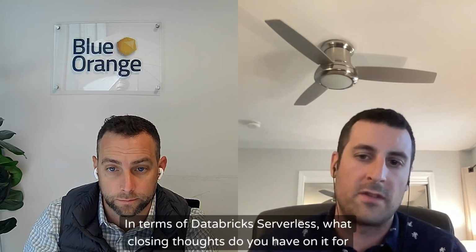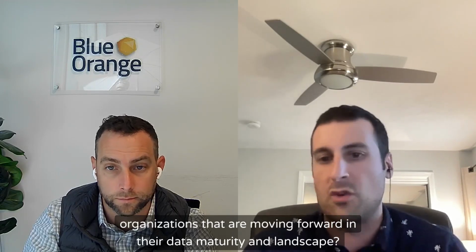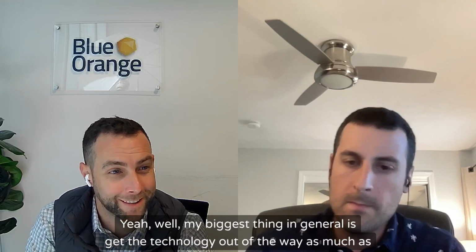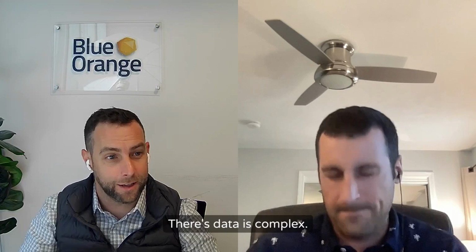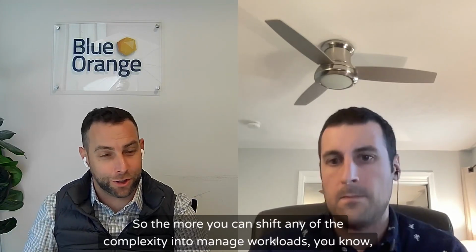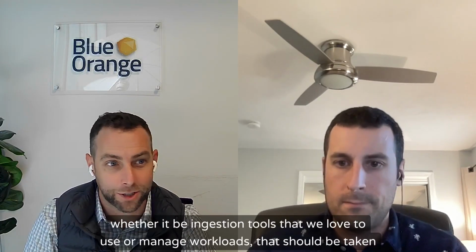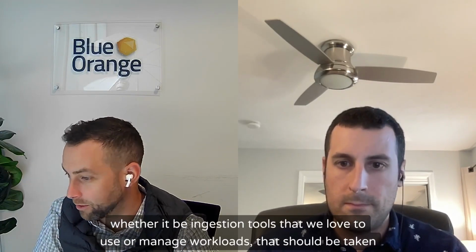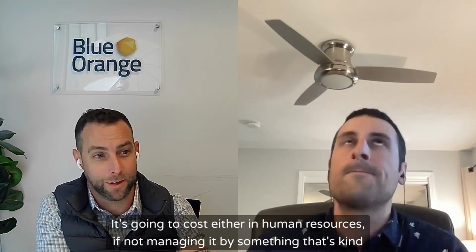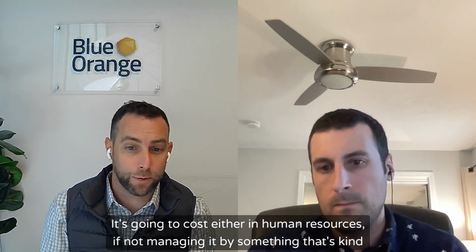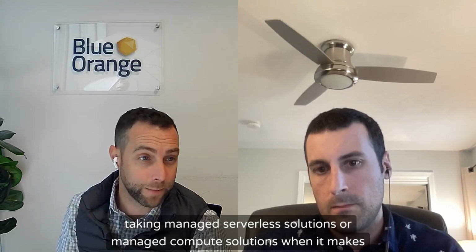In terms of Databricks Serverless, what closing thoughts do you have on it for organizations that are moving forward in their data maturity and landscape? Yeah, well, my biggest thing in general is get the technology out of the way as much as possible. Data is complex. So the more you can shift any of the complexity into managed workloads, whether it be ingestion tools that we love to use or managed workloads, that should be taken advantage of, even at some additional cost, right? It's going to cost either way in human resources, if not managed by something pushed under the hood. So we love taking managed serverless solutions or managed compute solutions when it makes sense.